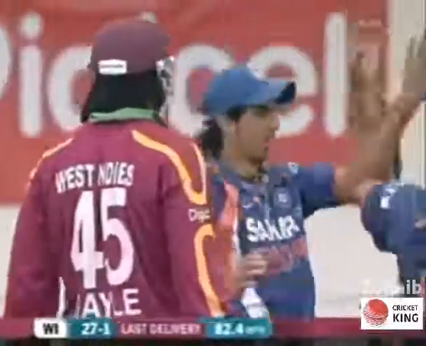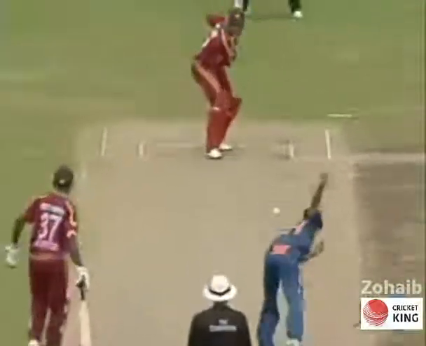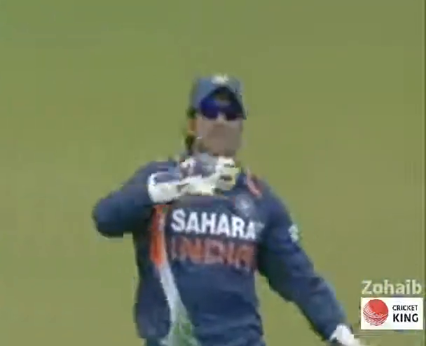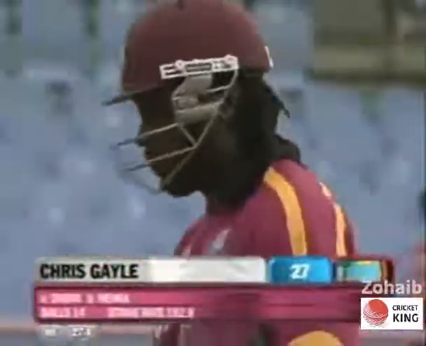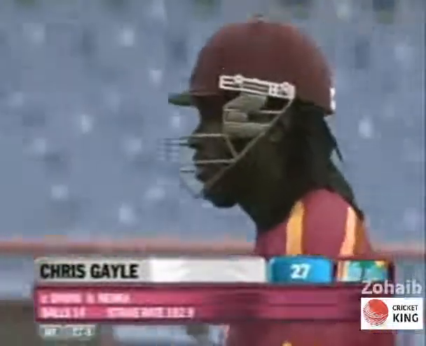First ball up, and that's out. What a start after the break for Ashish Nehra. Once again looking to go square of the wicket on the offside, Chris Gayle this time managing only an outside edge to the keeper. So the break has done the trick for India. Gayle gone for 27, West Indies 27 for 1.